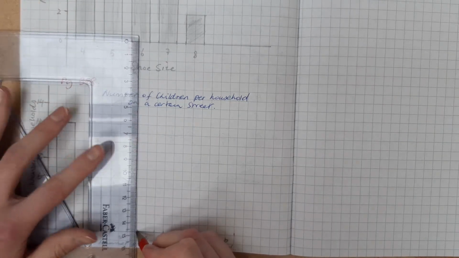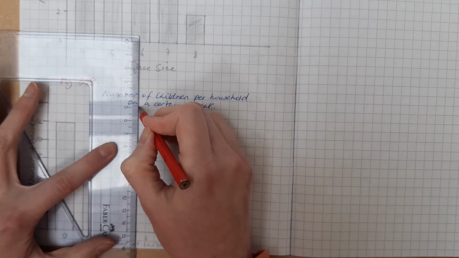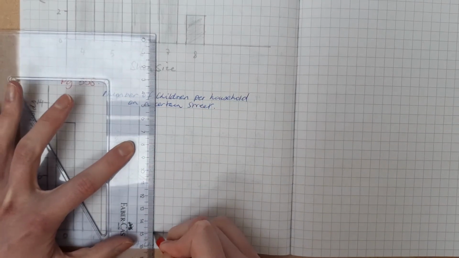There are 14 families that have 3 children. So all the way up as far as 14.